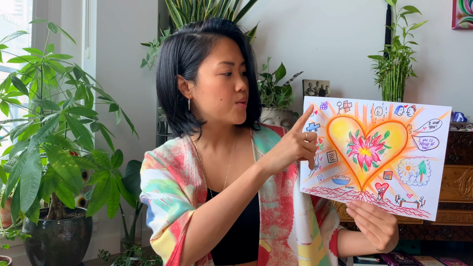I drew some gifts. I drew a little person holding boxes, which represents people helping me, whether it may be moving or giving me a ride or whatever it may be. These little acts of service are very meaningful to me, because I know people are going out of their way to do something for me.